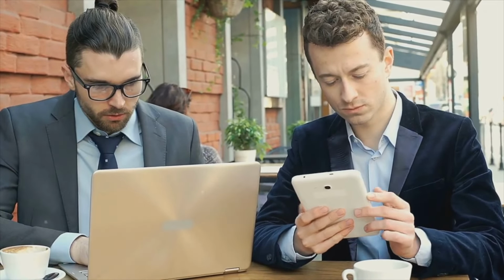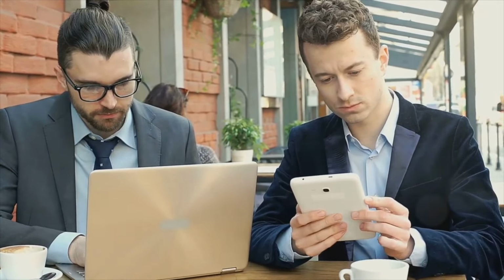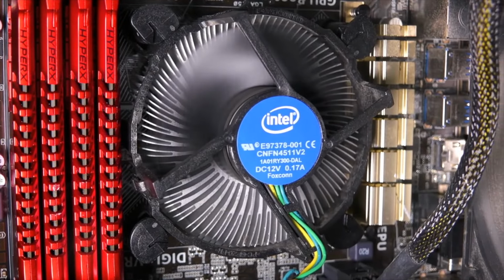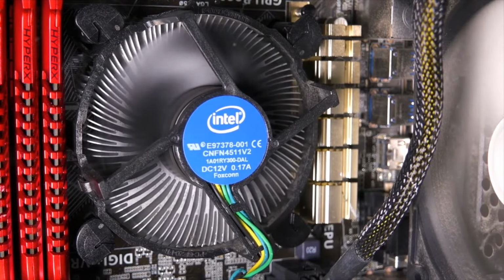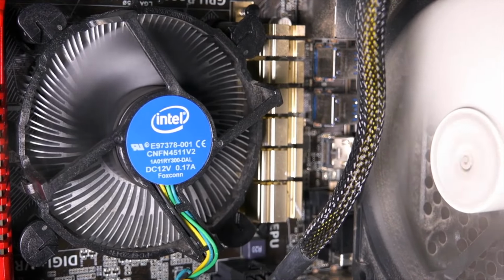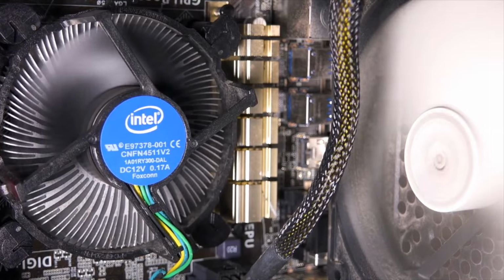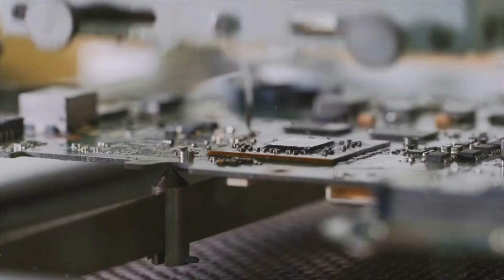Whether we're working on a project, streaming our favorite shows, or connecting with loved ones across the globe, computers make it all possible. But what's going on inside that box? What makes these machines tick? Let's take a closer look at the heart of a computer and uncover the secrets within. It seems like magic, but it's not.